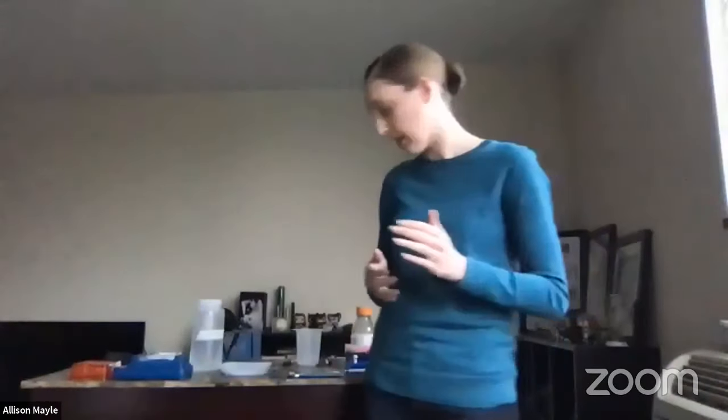All right, and those little pockets are where we're going to put our DNA. They're in the gel. We're going to put our DNA there. So I'm going to start sharing my screen again.